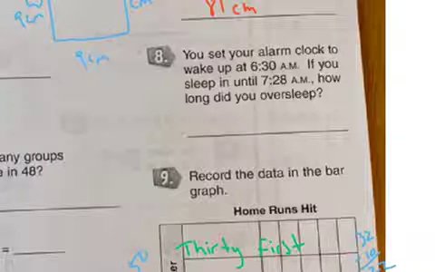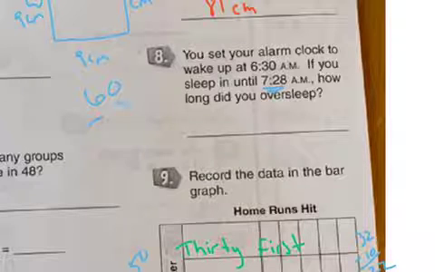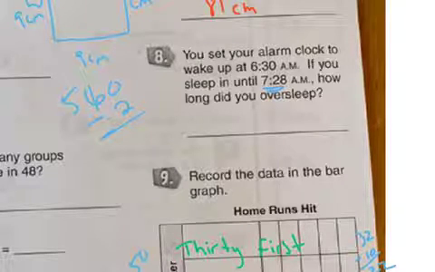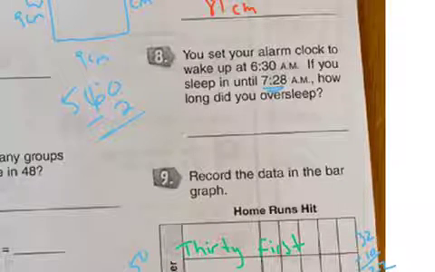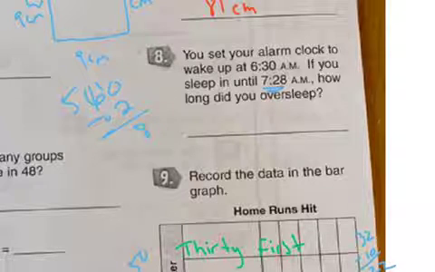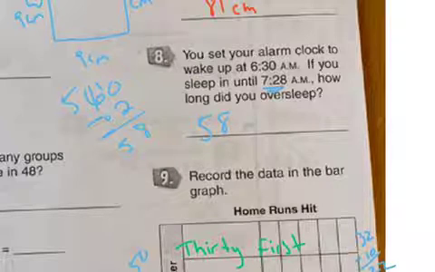So if I had slept in till 7:30, I would have overslept by an hour. But I slept until 7:28. How many minutes less than an hour is that? Well, it's only 2 minutes less than an hour. And there's 60 minutes in an hour. 60 minus 2. 0 minus 2 we can't do. We borrow from the 6. Change that to a 5. 10 minus 2 is 8. 5 minus 0 is 5. So that means I overslept by 58 minutes.